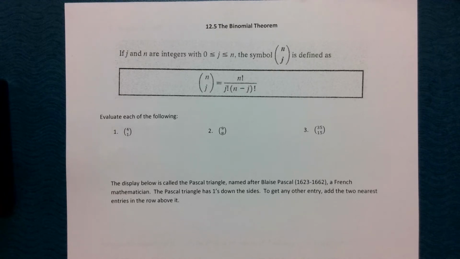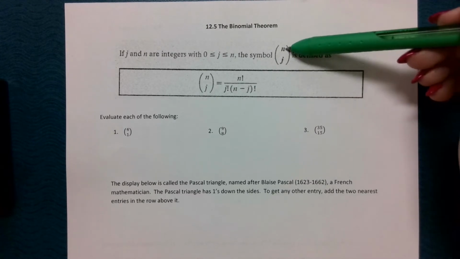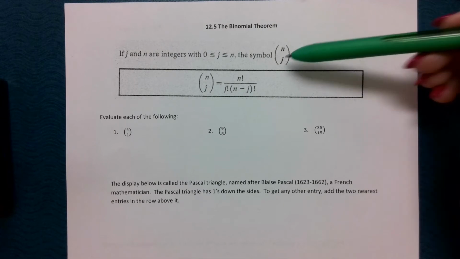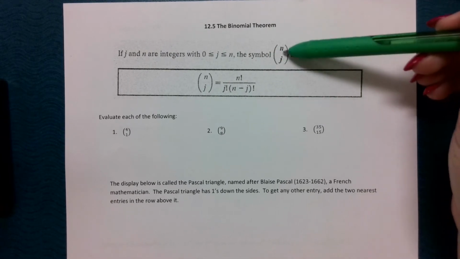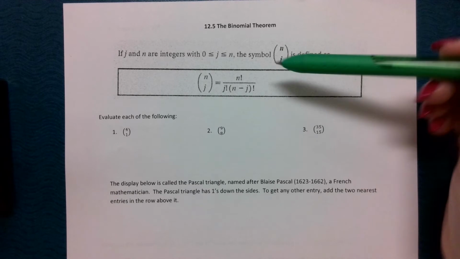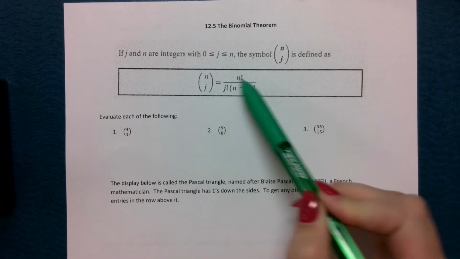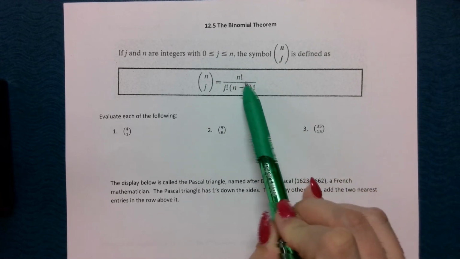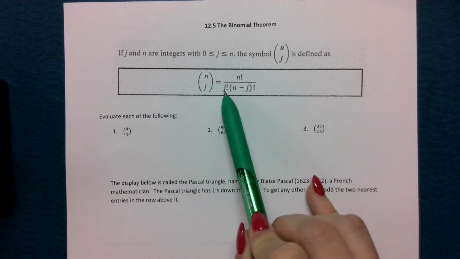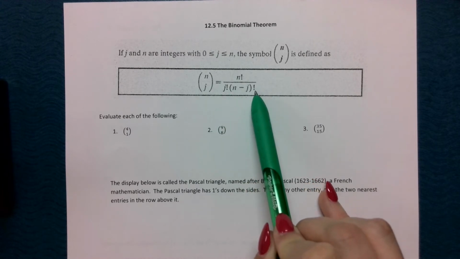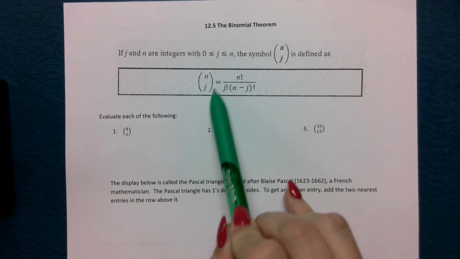All right, so today we're going to learn all about the binomial theorem. The binomial theorem is used when we have something like n choose j. What that means is that we're going to take n factorial divided by j factorial times (n minus j) factorial.